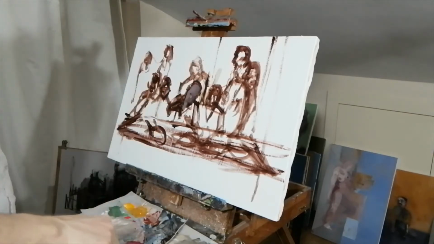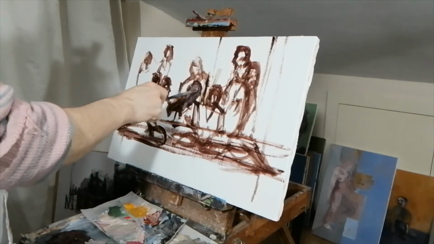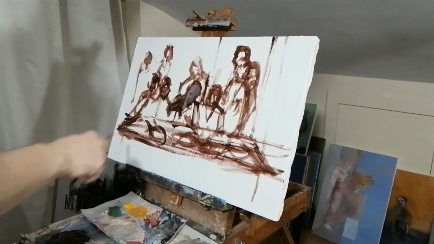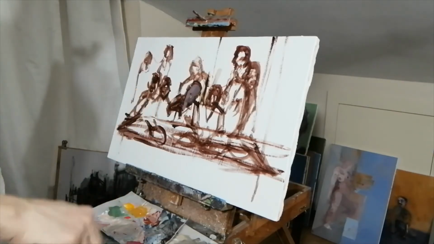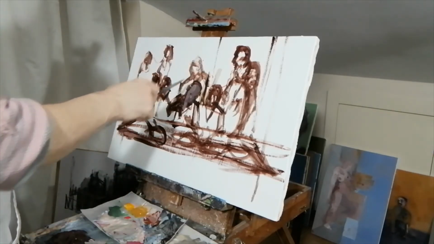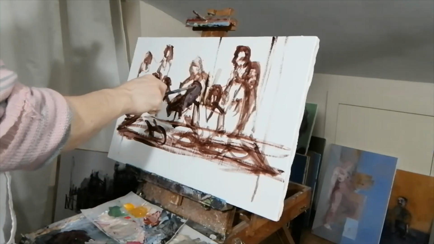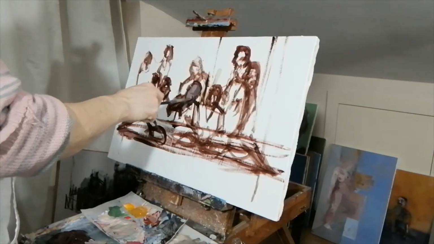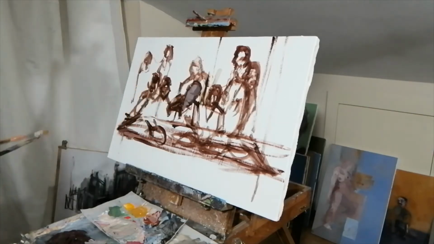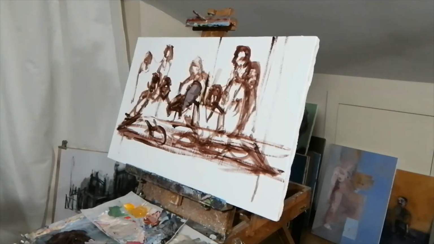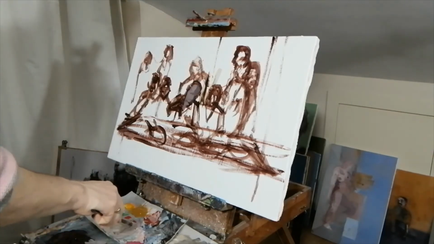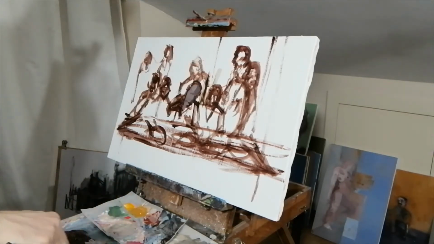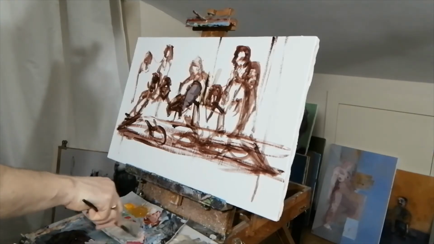So if you've got a basic flesh tone, mix up four different tonal ranges of flesh tone.